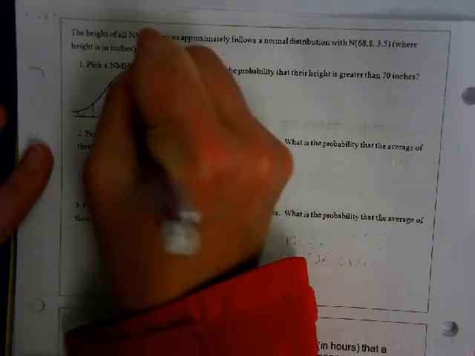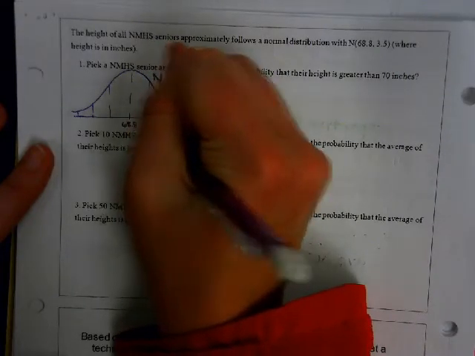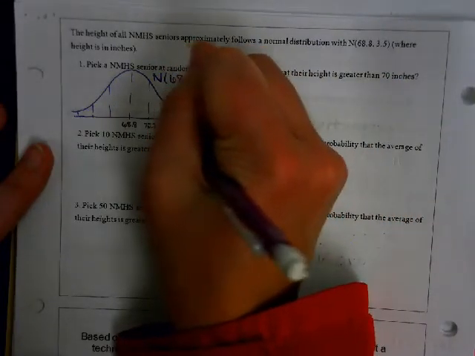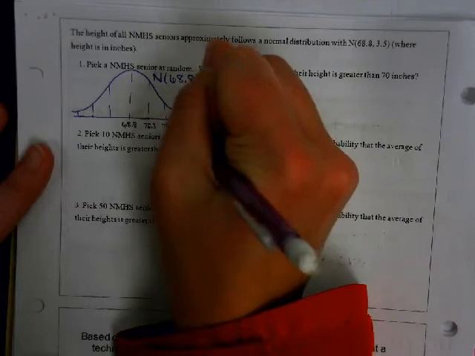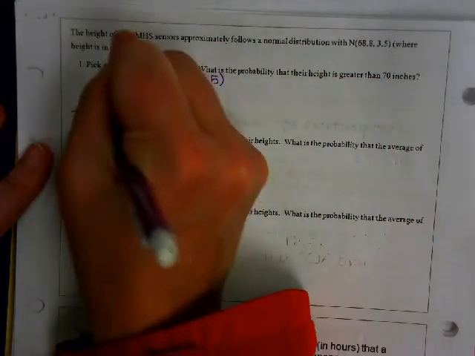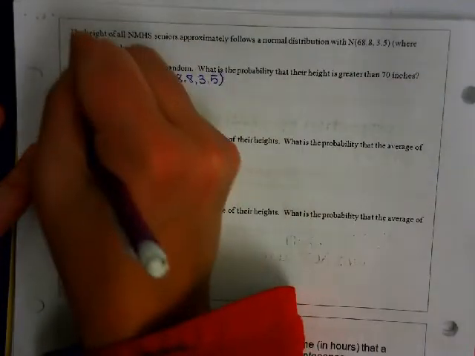That'd be 72.3, 75.8, 79.3, and going down, 65.3, 62.3, 58.8.